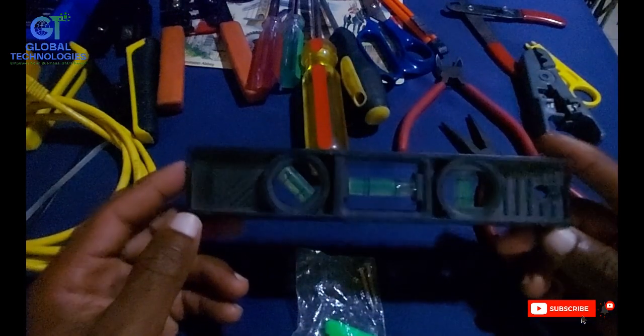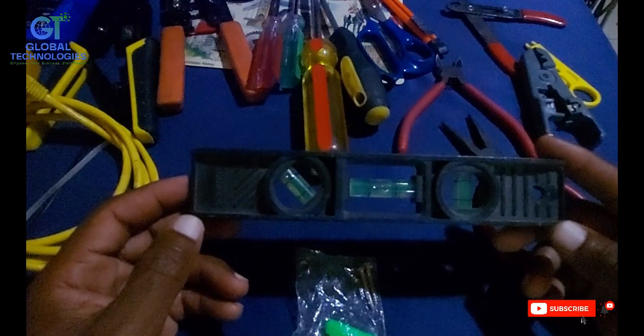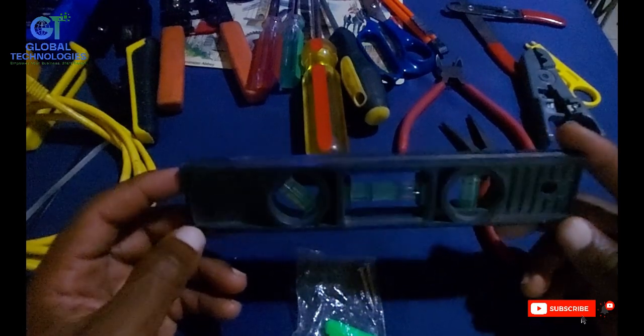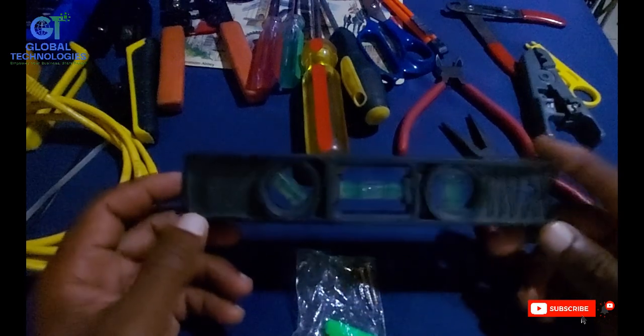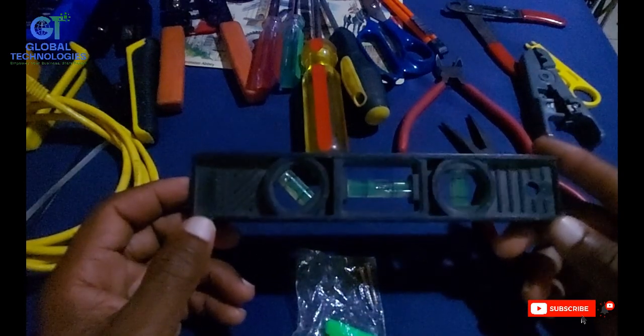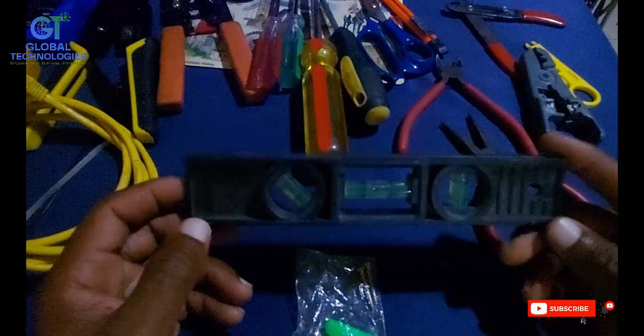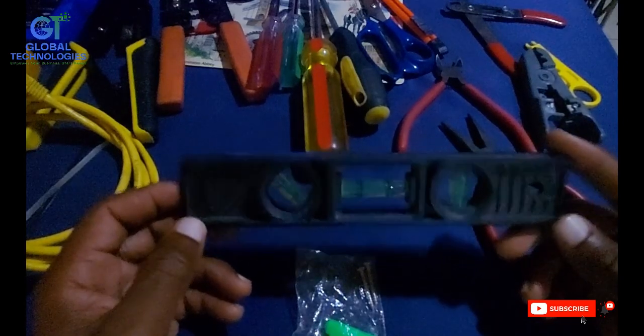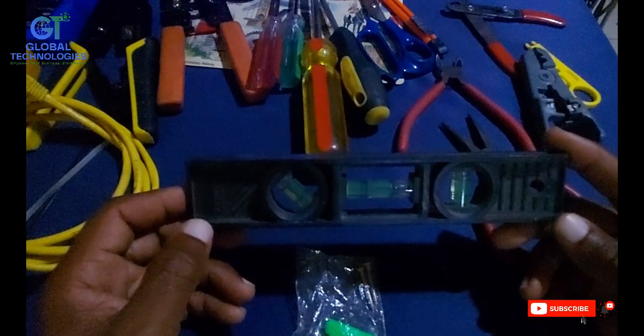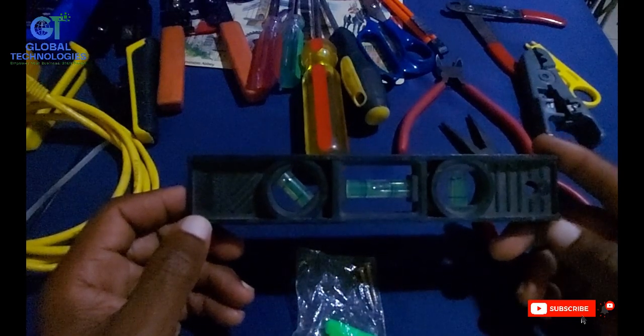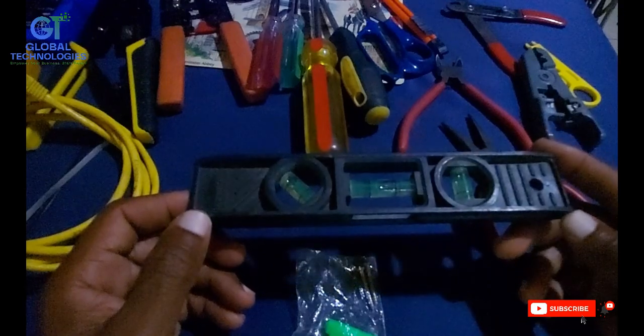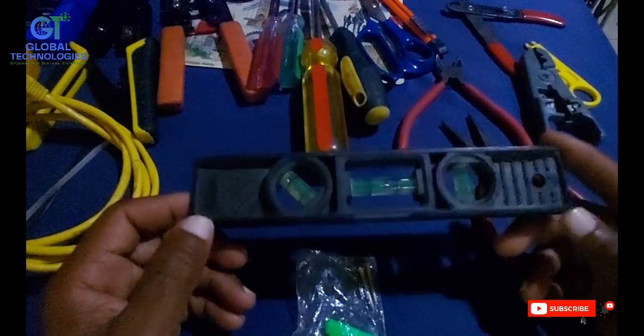So this is a level. Yeah, you may be laughing right now. Roger, what kind of small level is this? I tell you, I had this from before I actually started out in networking. But when you are going shopping for your tools, when it comes to the level, you may want to get something that is longer.